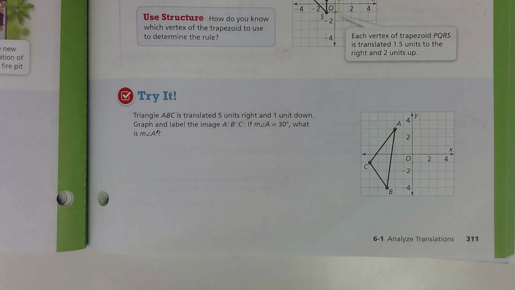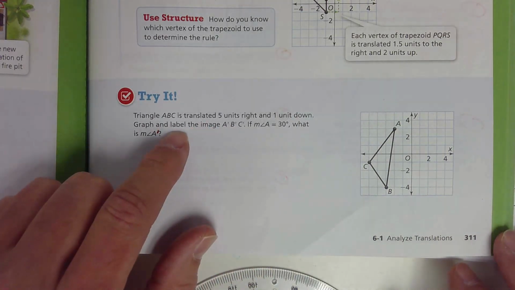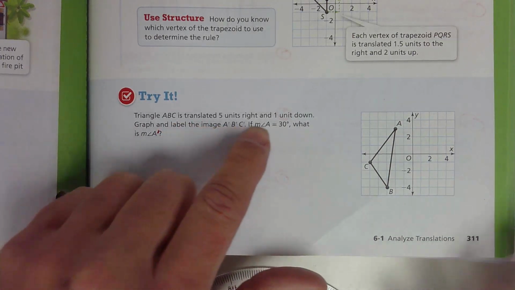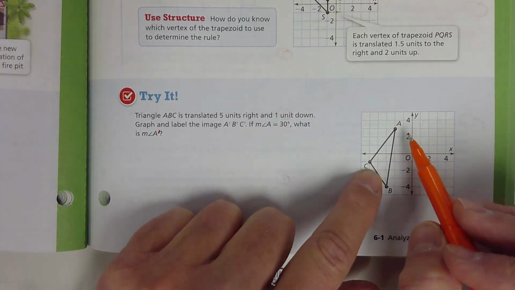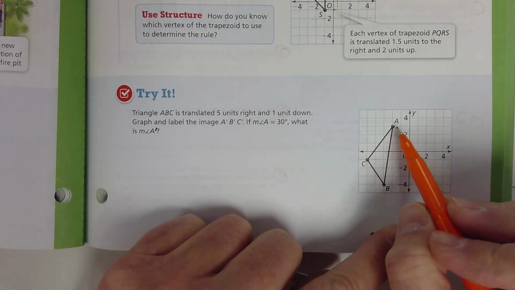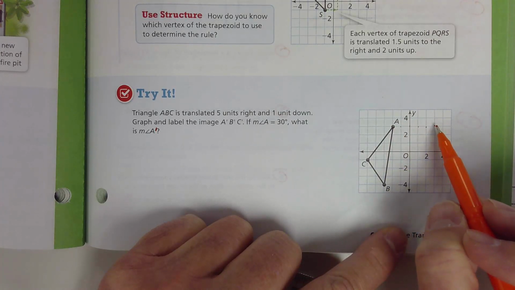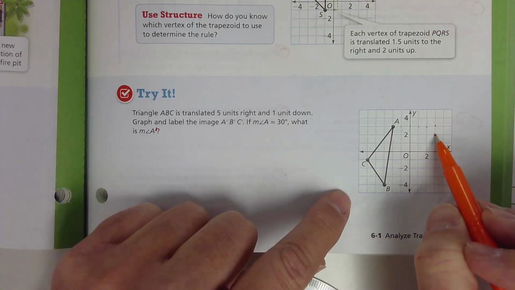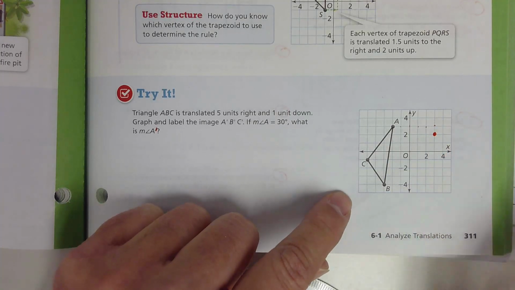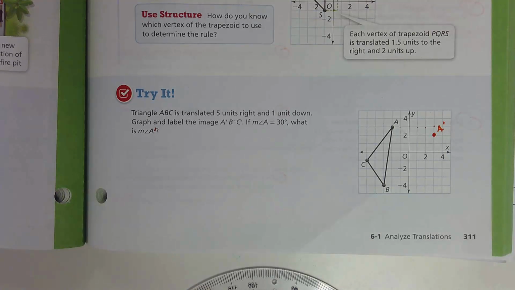Well, let's just do the translation they're talking about, so you guys can do this with me here. I'm just going to start with something easy at A. I'm going to go 5 to the right, 1, 2, 3, 4, 5, and then down 1. And I'm going to put a dot right there, and label it A prime.